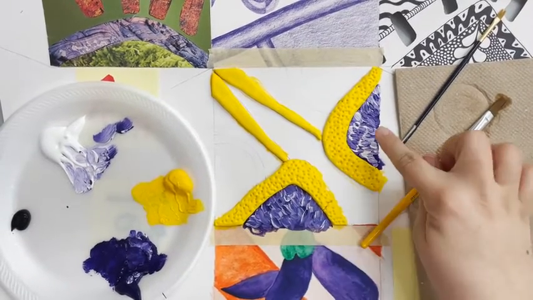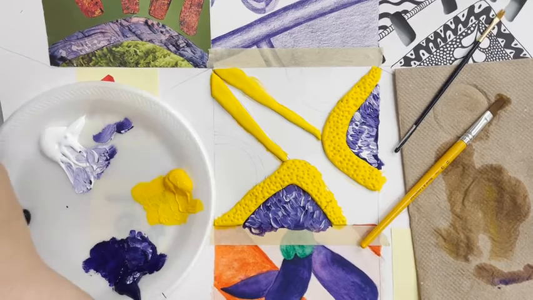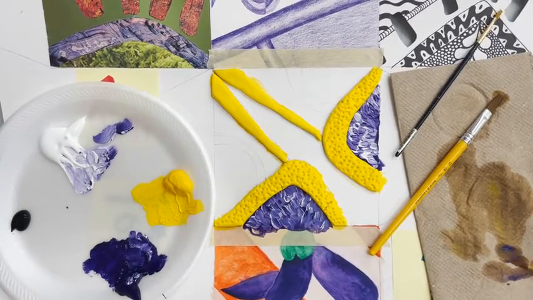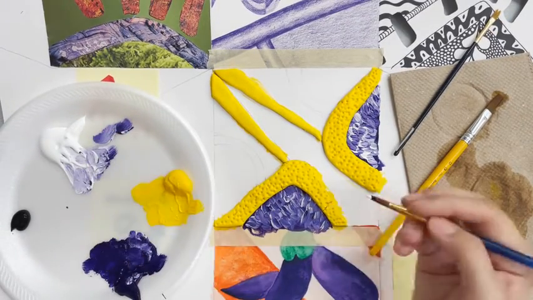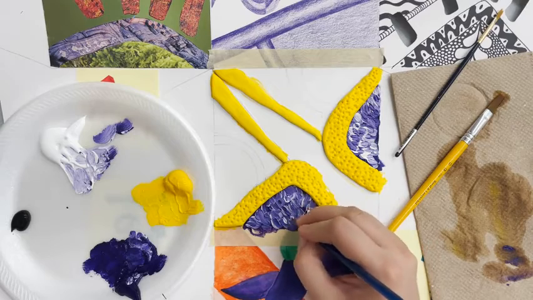So my goal here was to create a soft, feathery texture that appeared like it might be fuzzy. I think feathery is a good word for it.